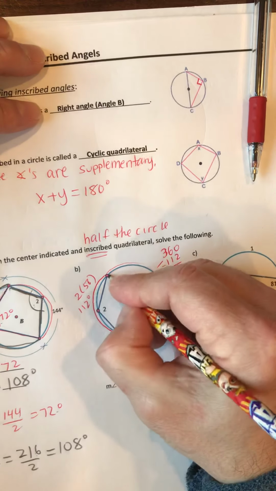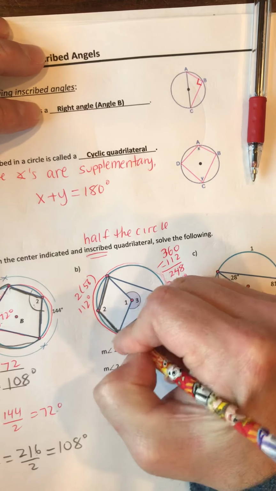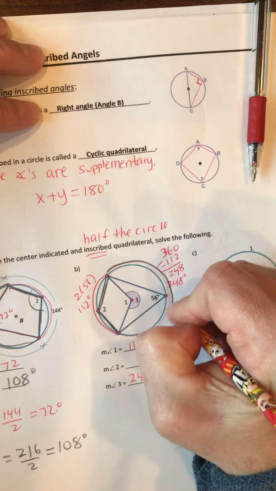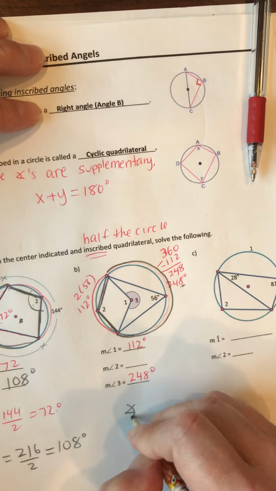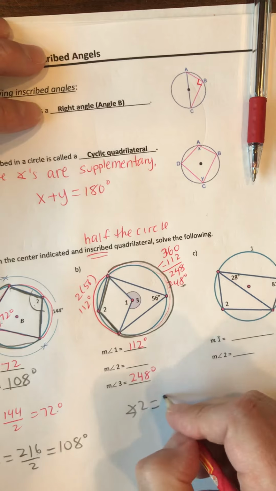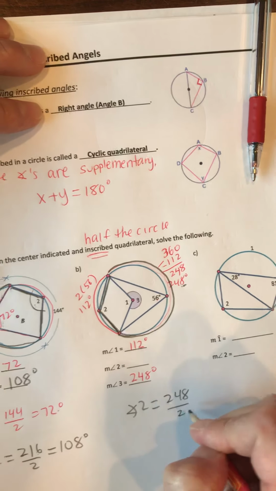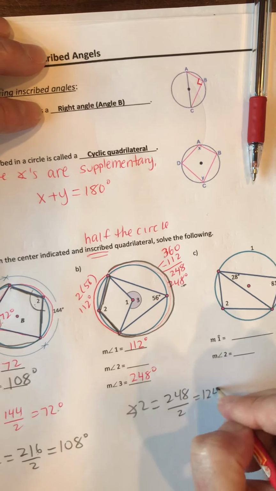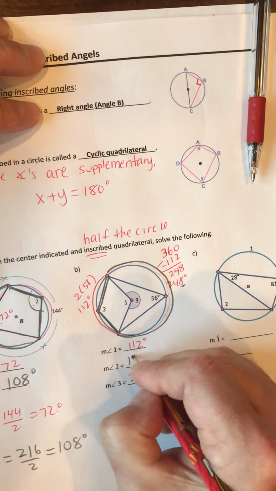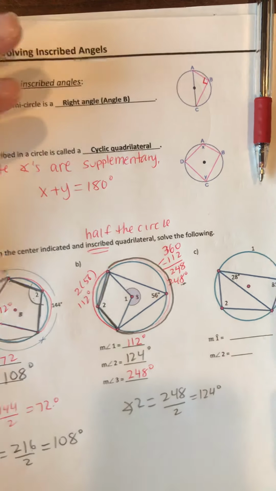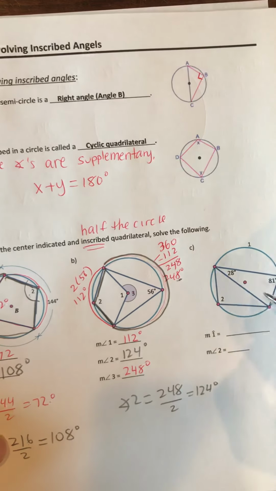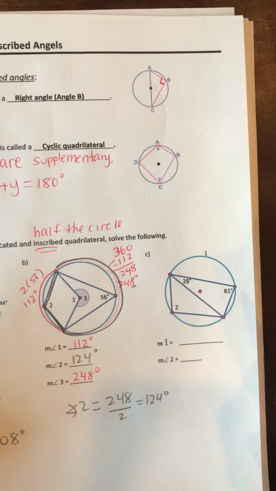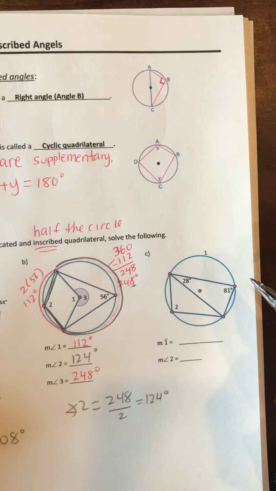And then lastly, angle 2 is formed by these two chords, which makes this arc, which was that 248. So angle 2 is going to be 248 divided by 2. So 124 degrees. All right? I'll let you try C. If you're stuck on C, not to worry, all right? You're not going to see too many questions like that.